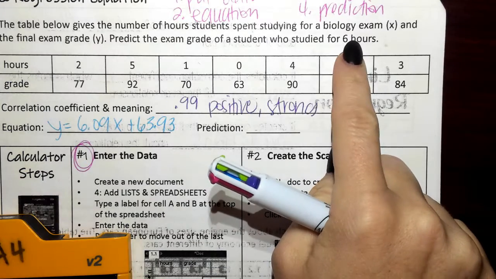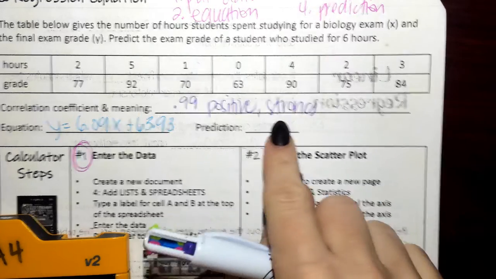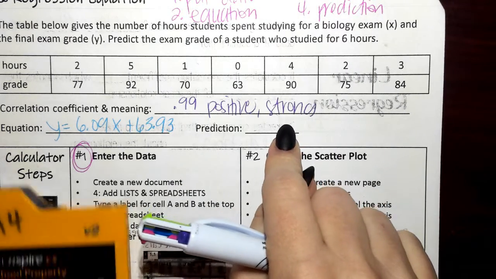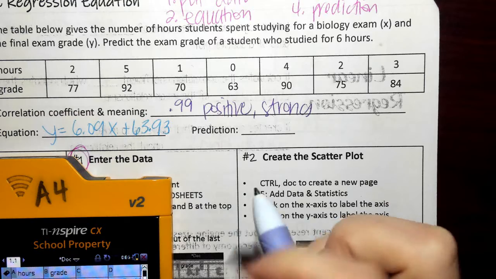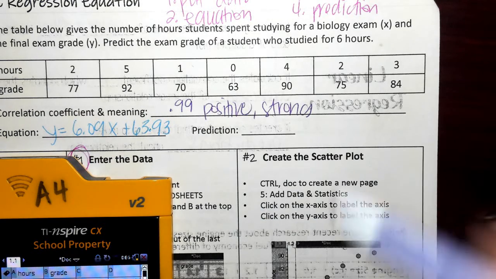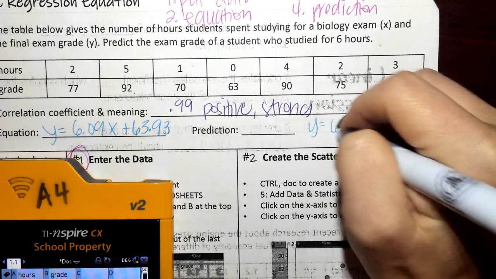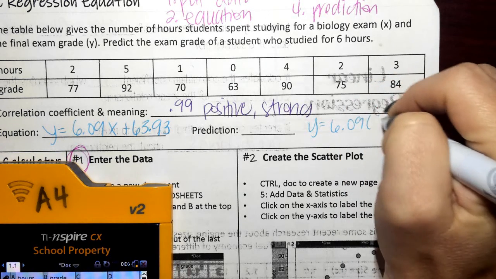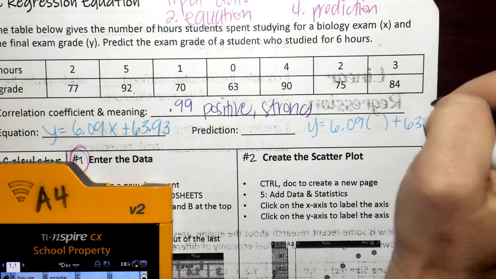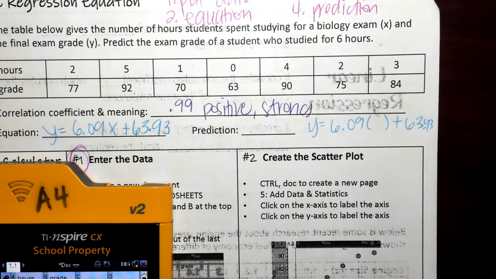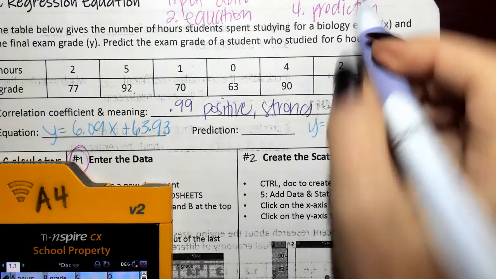All right, to make our prediction, we want to know if a student studied 6 hours, what could we predict their grade to be? So I'm going to take this equation and I'm going to put it in for x. So we want to know what grade. So y equals 6.09x plus 63.93. We want it for 6 hours.